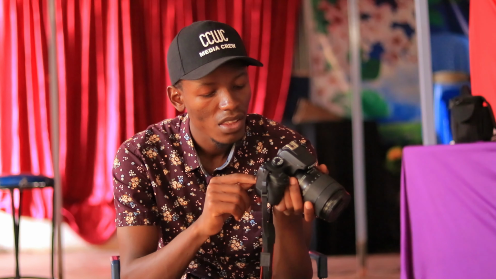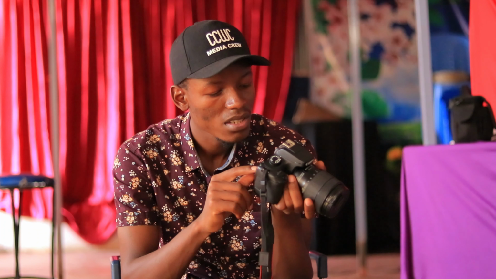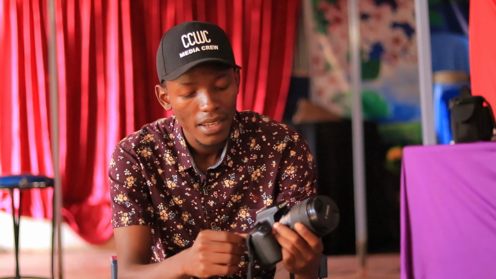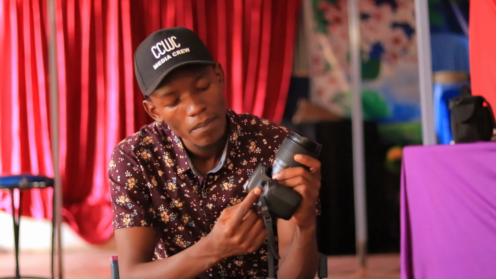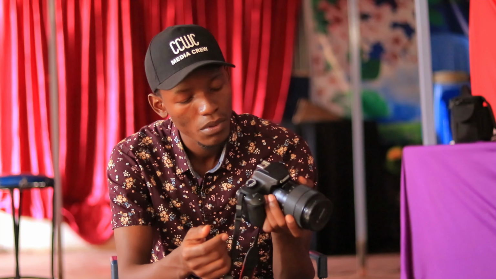You can change those ambience based shots. Then you can also choose to blur your background, choose to use the flash.